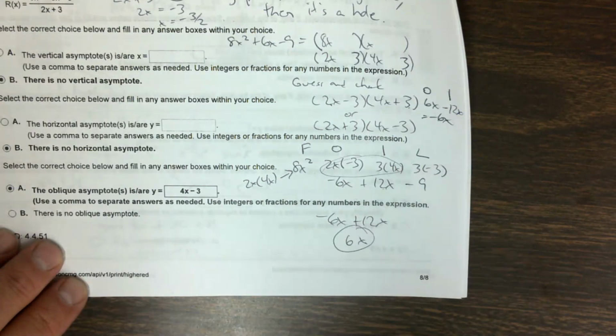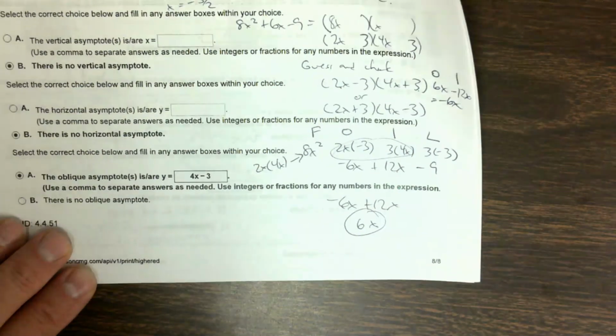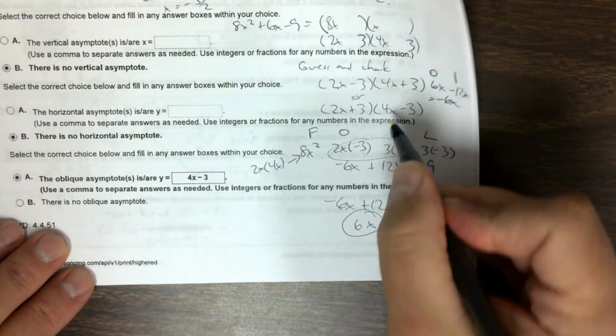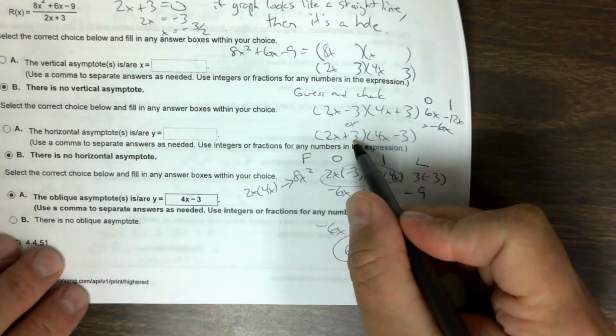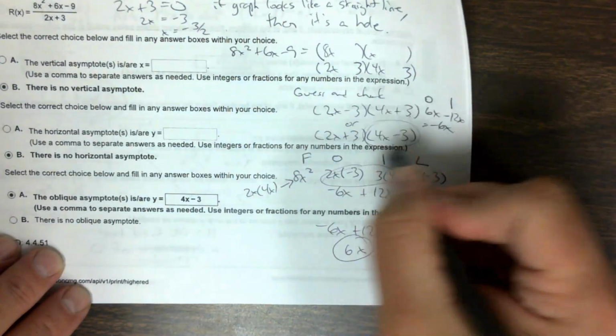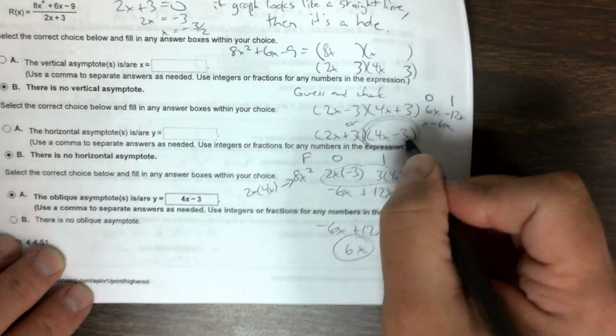So how do we interpret that? Well, if one side was 2x plus 3, which matched, then this part is your other answer. It's right here, 4x minus 3.